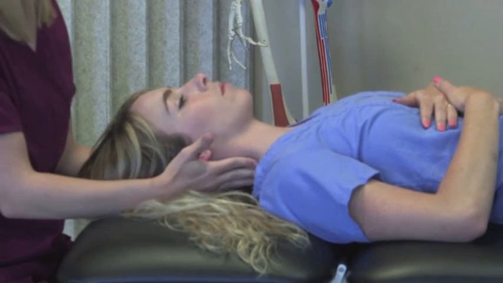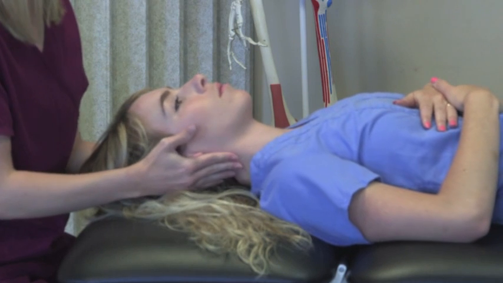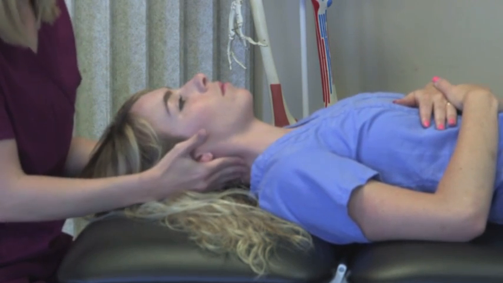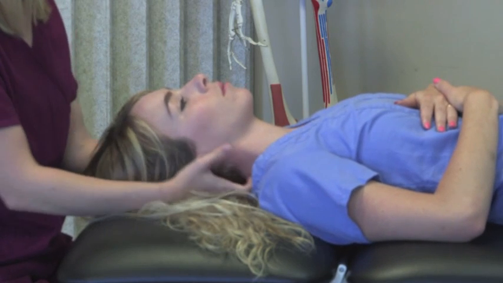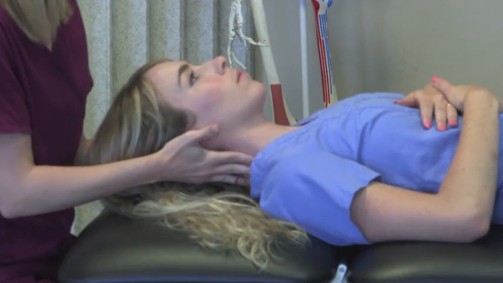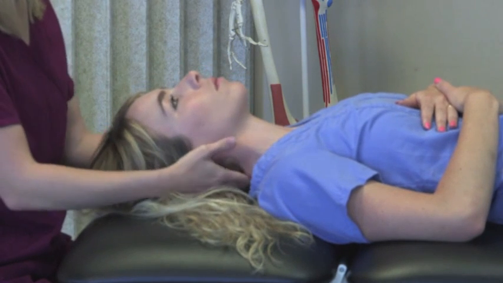And then we also want to assess side bending in neutral. That's where you come out more laterally onto the spine and check flexion, extension.